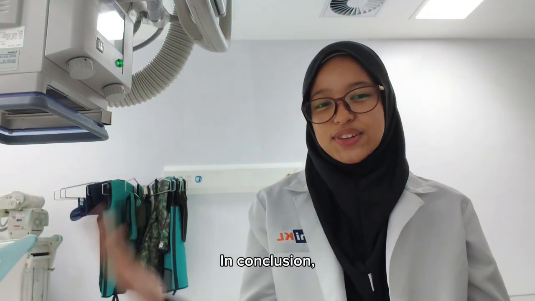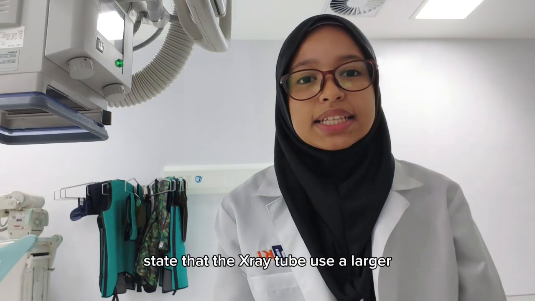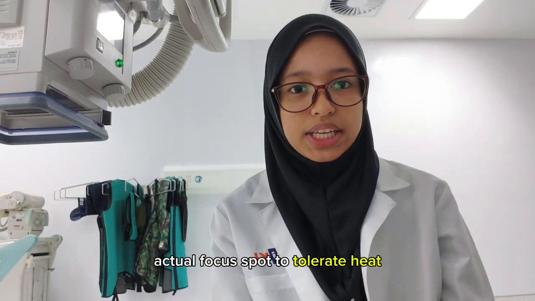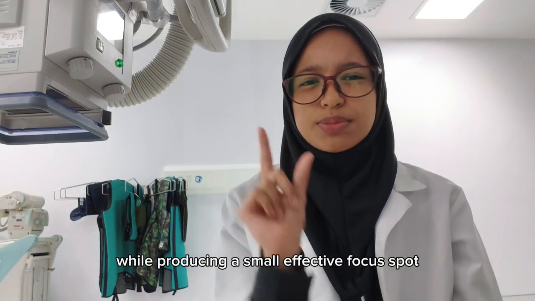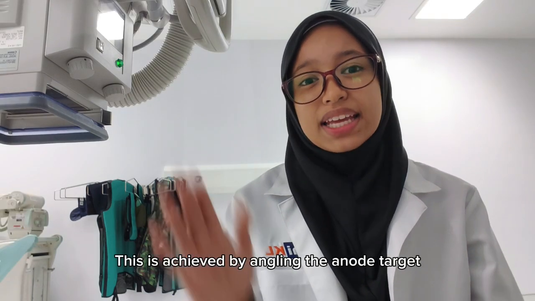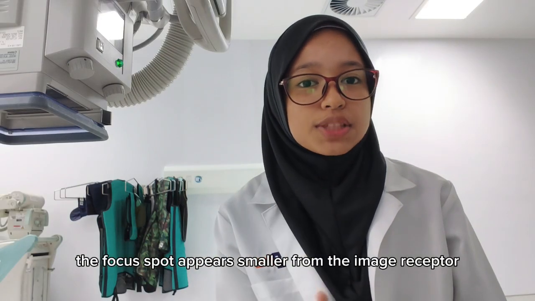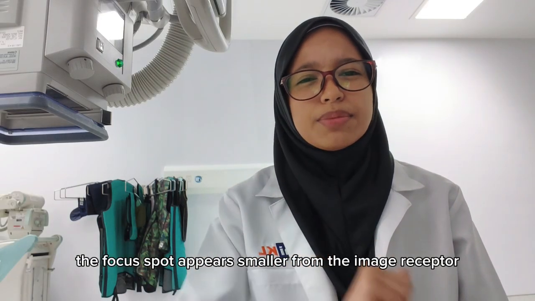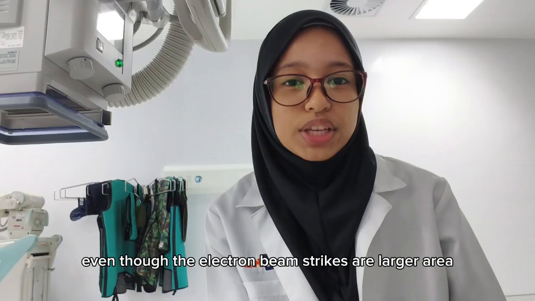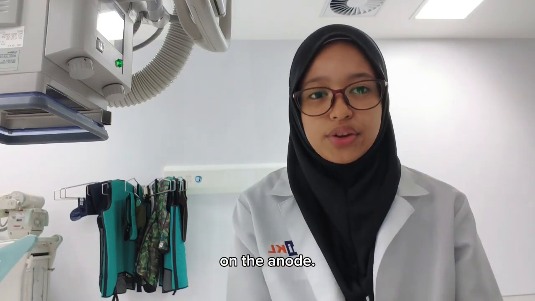So, in conclusion, the line focus principle states that the X-ray tube uses a larger actual focus spot to tolerate heat, while producing a small effective focus spot to improve image sharpness. This is achieved by angling the anode target. Because of the angle, the focus spot appears smaller from the image receptor, even though the electron beam strikes a larger area on the anode.